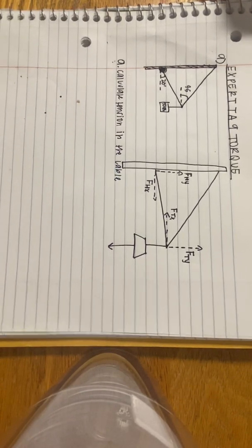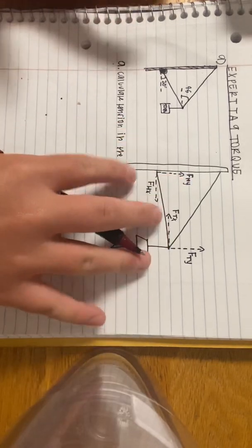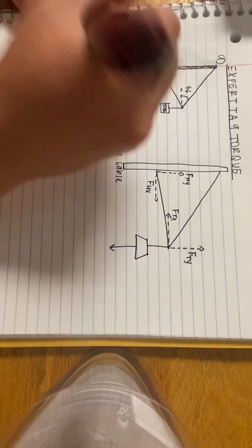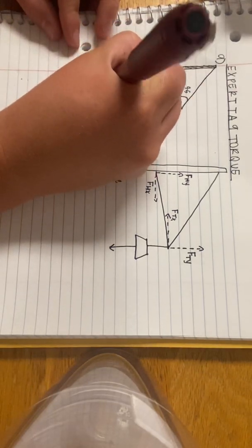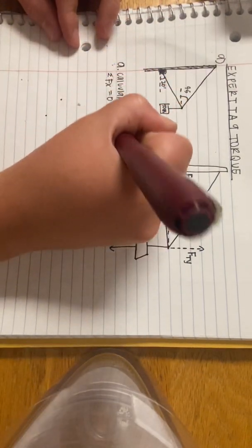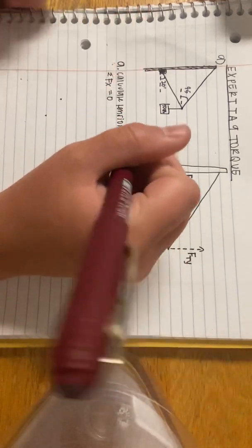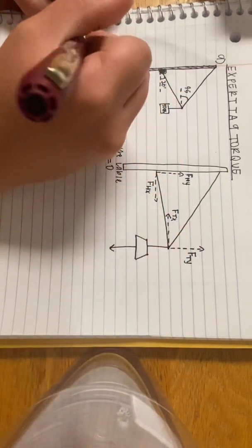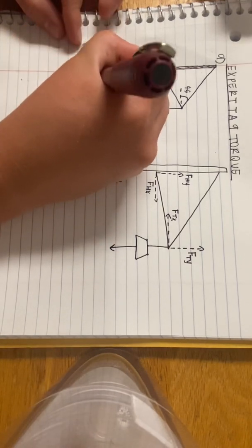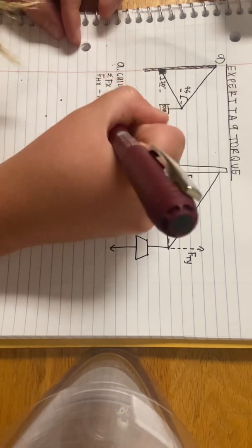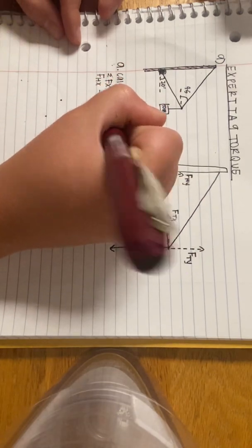We're going to start out by, because this boom is not moving, the sum of the forces are always going to be equal to 0. So the sum of the forces in the x are equal to 0, and the sum of the forces in the y are equal to 0. So we're going to start off with our x forces. So we have the force of the hinge in the x direction minus the force of tension in the x direction are equal to 0.